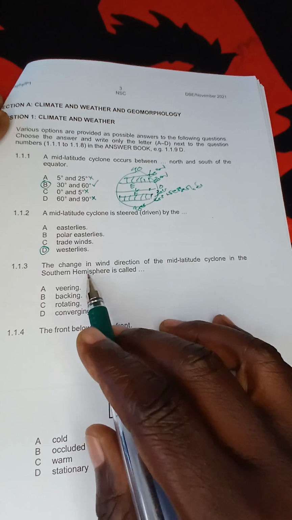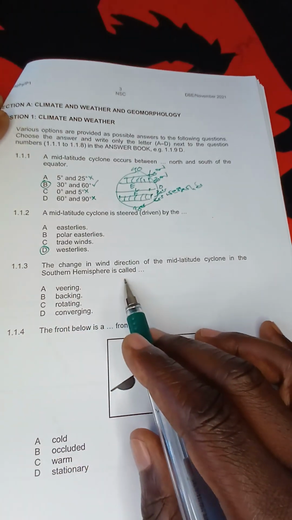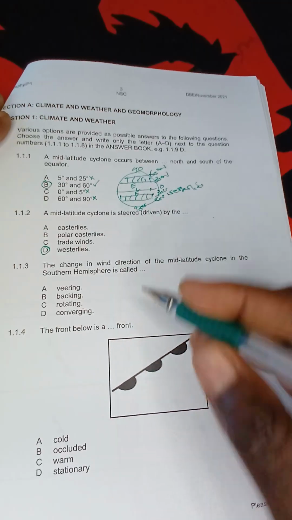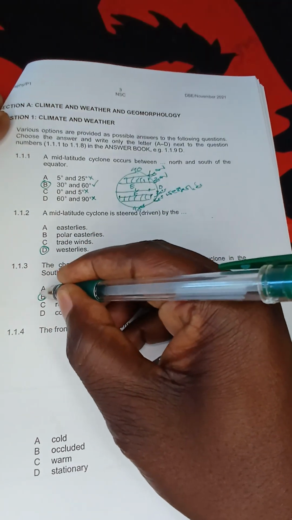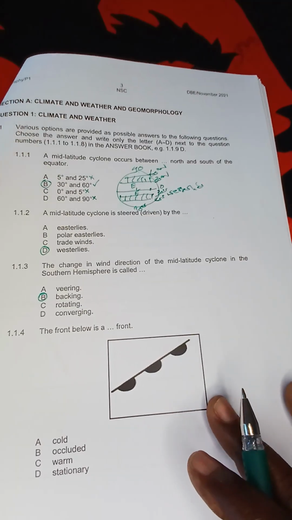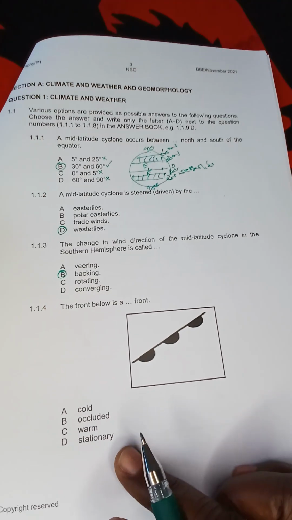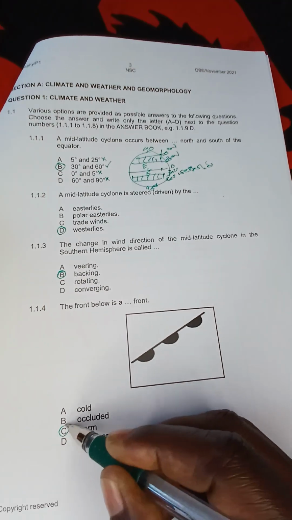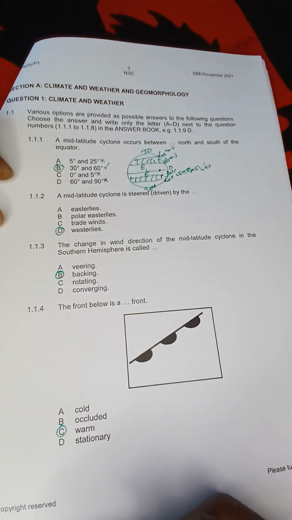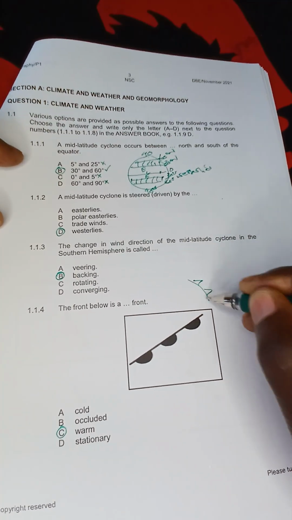Okay. The change in wind direction in the mid-latitude cyclone in the southern hemisphere, that is your backing. That is the correct answer there. The front below, that is your warm front. Remember, a cold front is drawn like this with a triangle. This is a warm front. Okay. Let's move on to the next one.